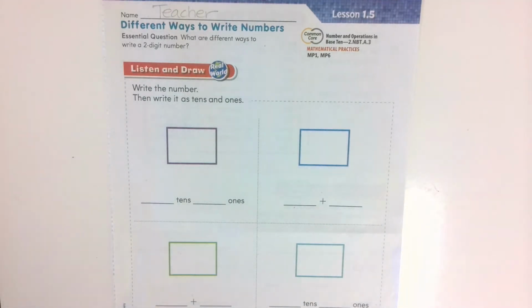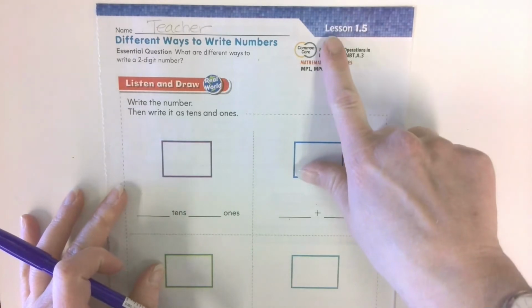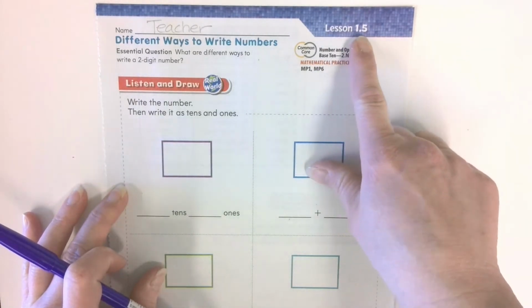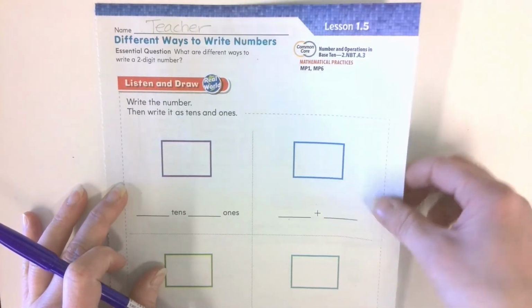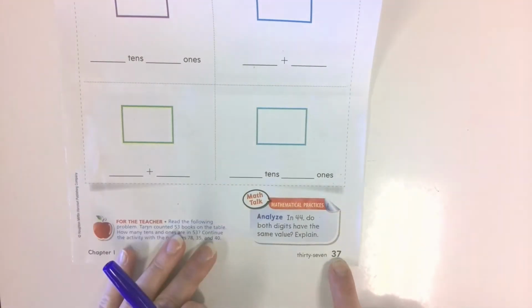All right, we just finished up Math Journal page 9. So now we're going to look at lesson 1.5 in your Go Math book. It's on page 37. So go ahead and rip out page 37.